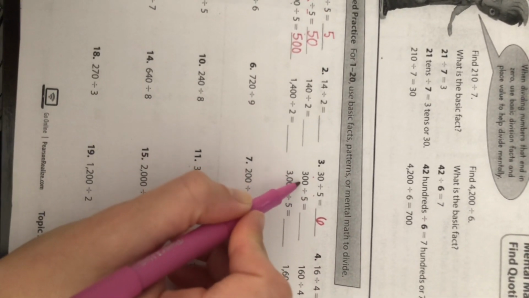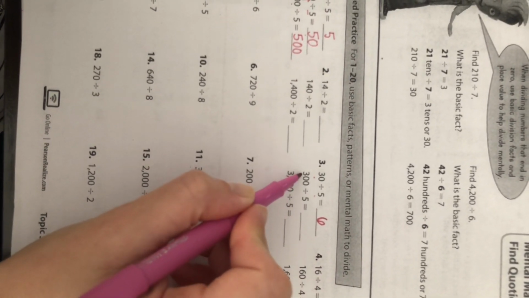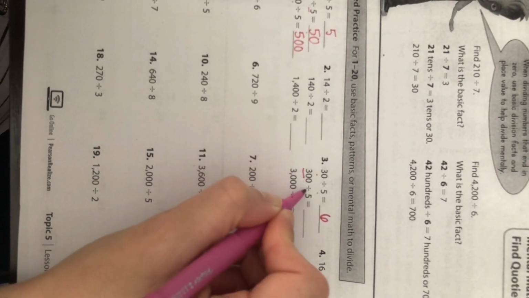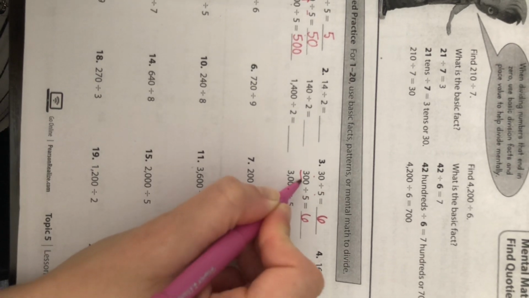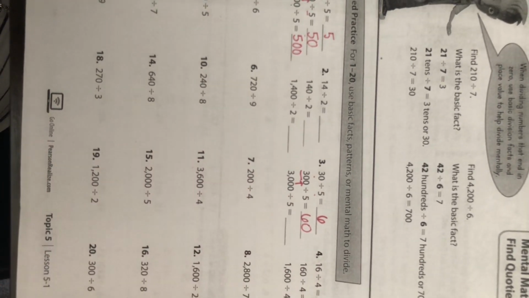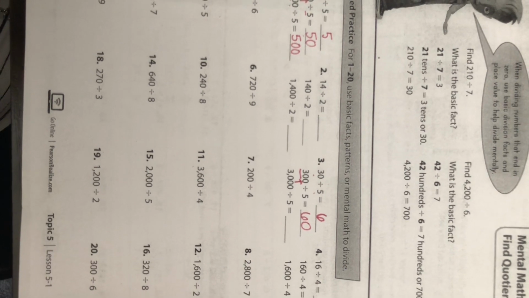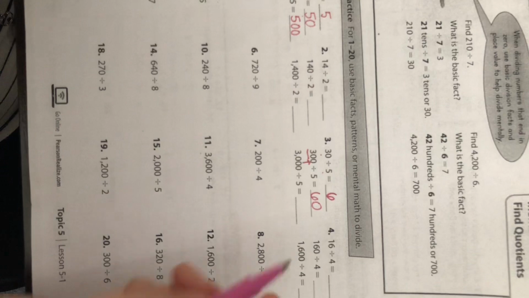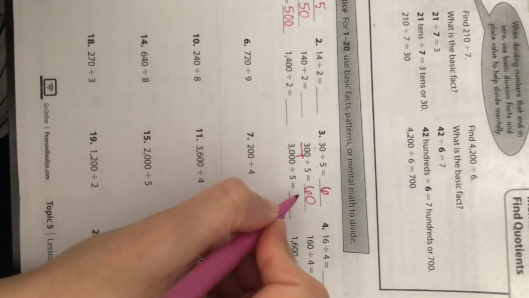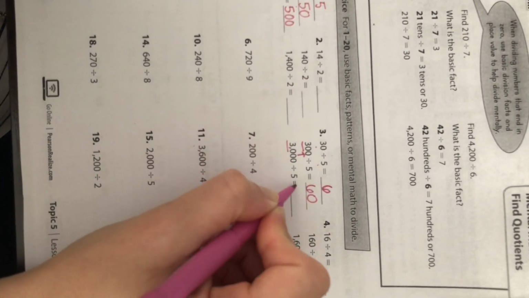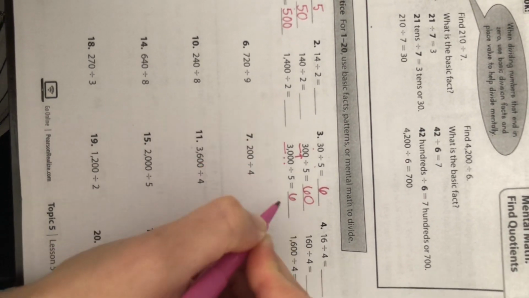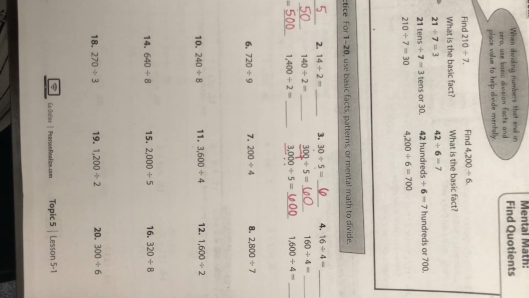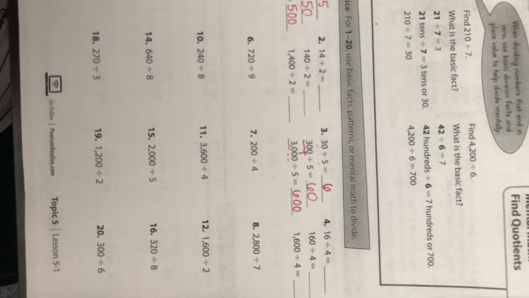Down here, which is 300 divided by 5, or 30 tens divided by 5. We already decided that 30 divided by 5 is 6, and then we have our 1 0 place value holder that we need to put over into our quotient to get us to 60, or 6 tens to get us to 30 tens. And then keep going down with that same pattern. We still have your 30 divided by 5, which is 6, and then 2 zeros, 2 zeros. So 3,000 divided by 5 is 600.